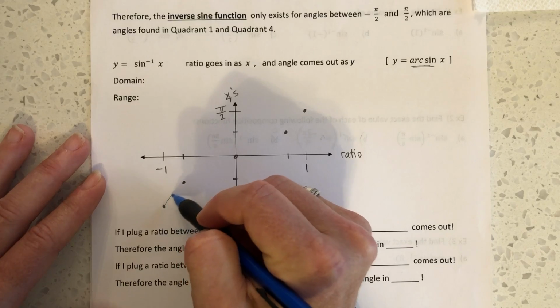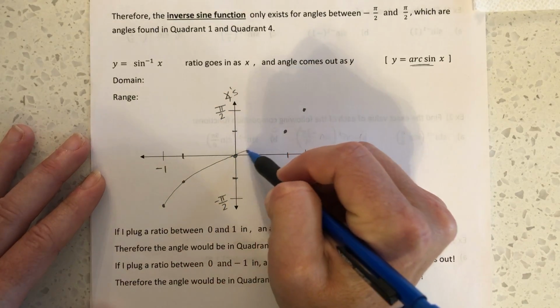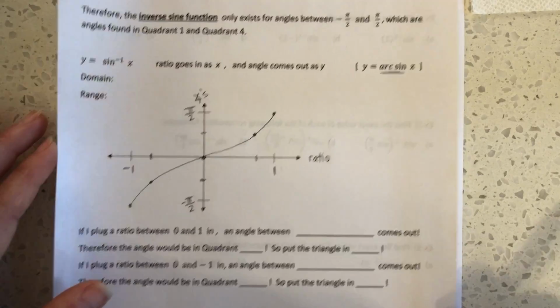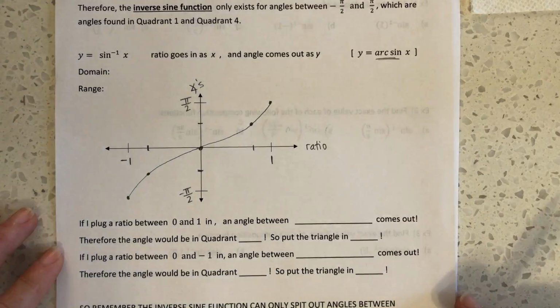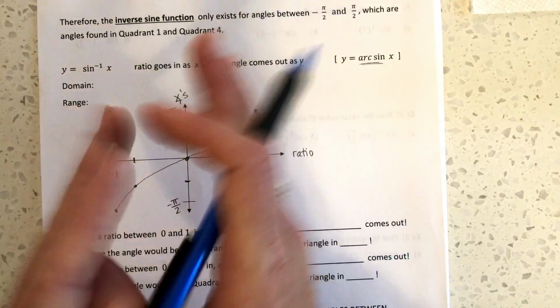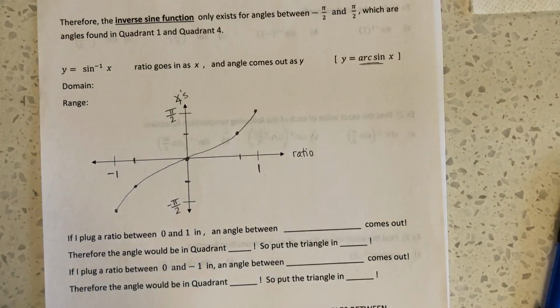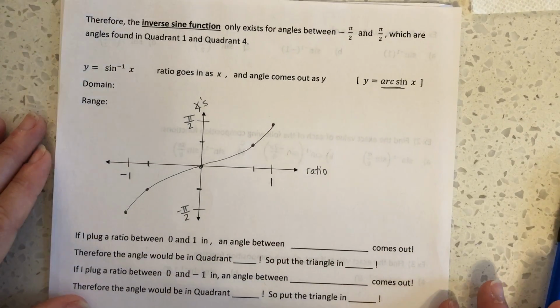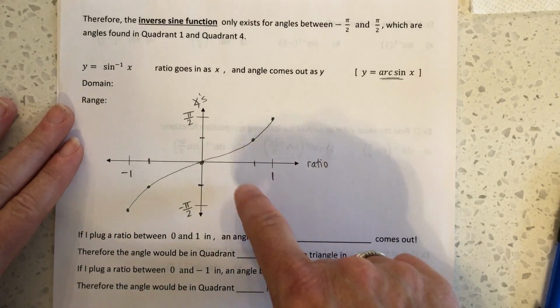So now this is the graph of the inverse sine function. That is what it looks like. And again, it's just a chopped version. It's not infinite because only a portion of the original graph made the inverse exist. So this is the graph of the inverse sine function.